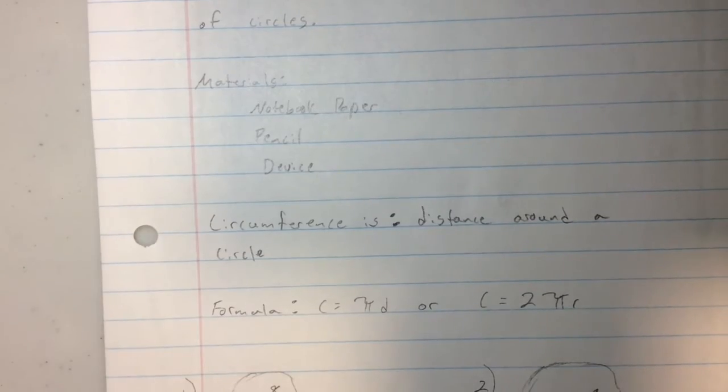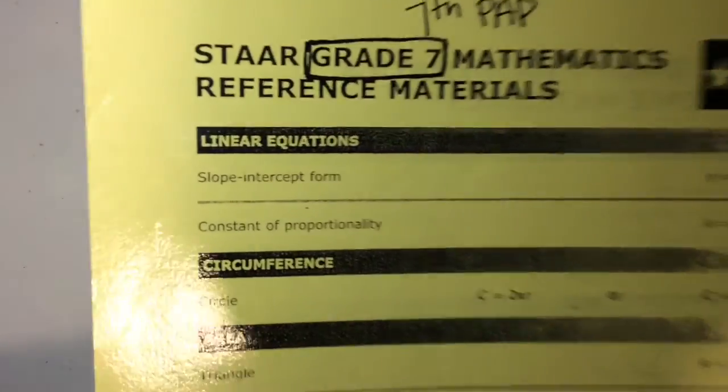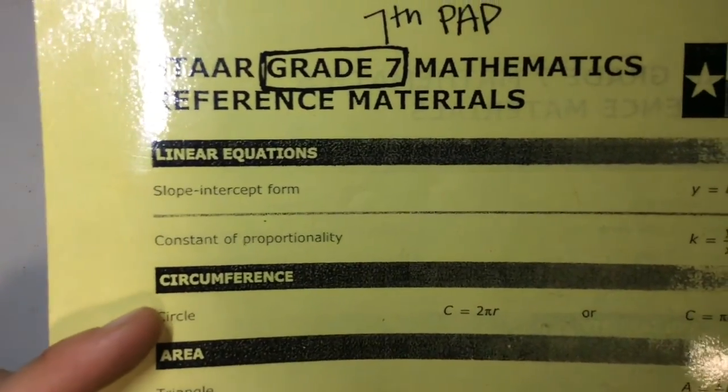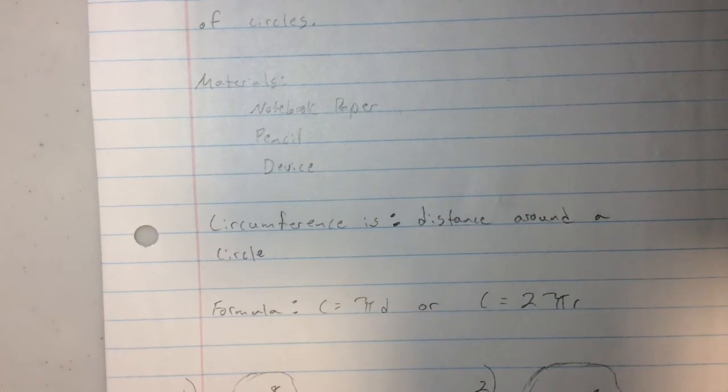Now, there are two formulas for this, and these are on your star charts. And I've got a star chart right here to verify that. And so if I take a look at circumference, see, there you go, circle. So here's my finger, circle, circumference. Circumference equals 2 pi r, or circumference equals pi d.